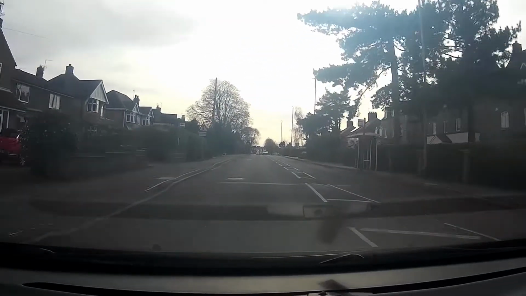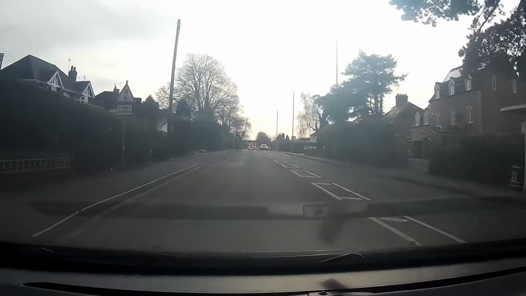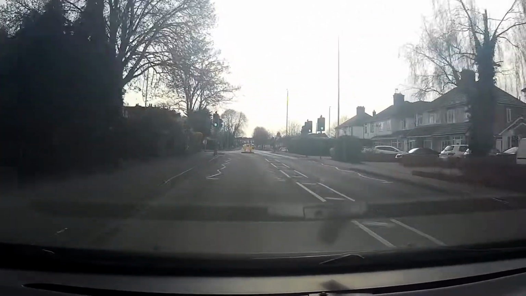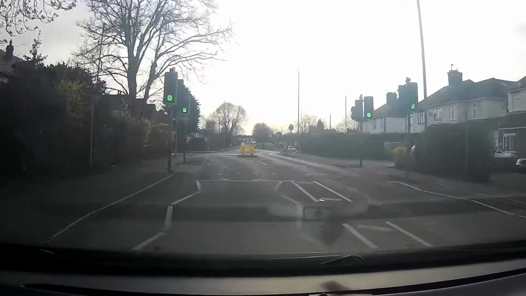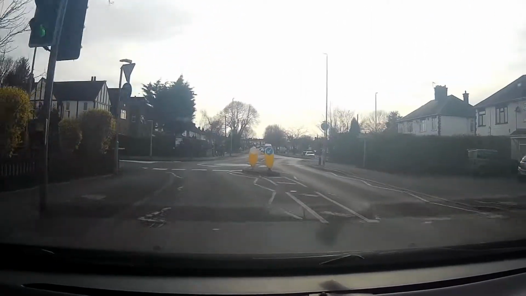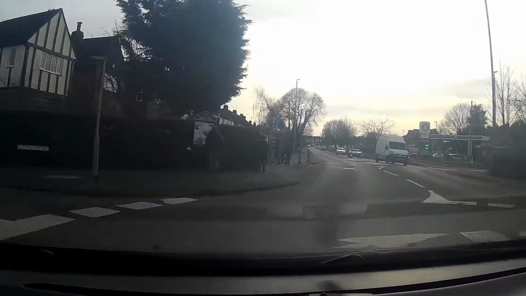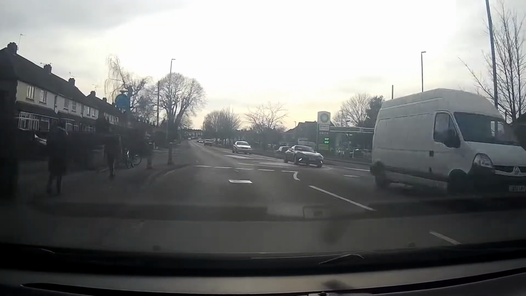Being slow on approach doesn't always mean that you're slow through the junction. Observe pedestrian crossings, look for people using them. Can you spot the wait light? This is a double mini roundabout, so make sure that you observe to the right at the second one. Follow the road ahead.